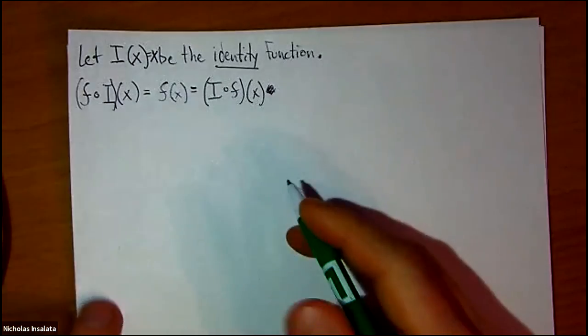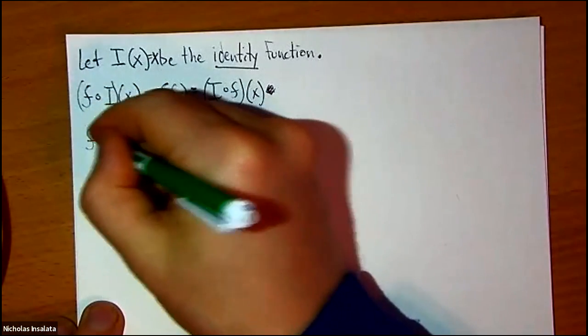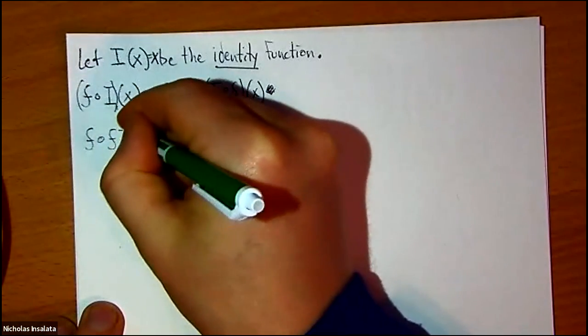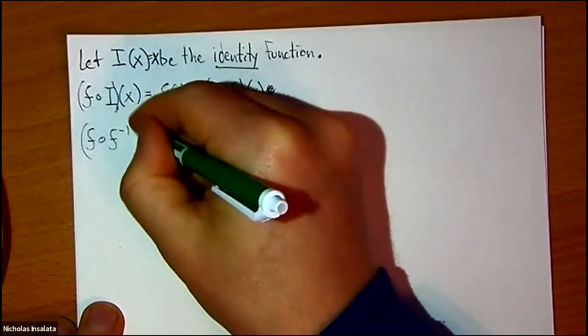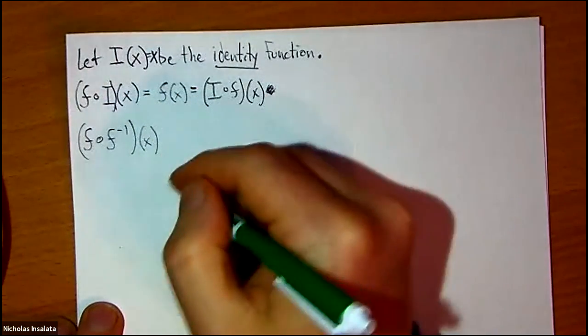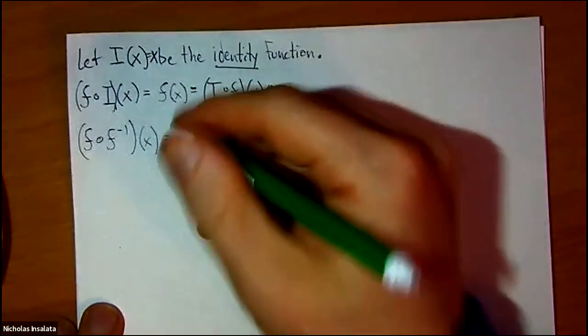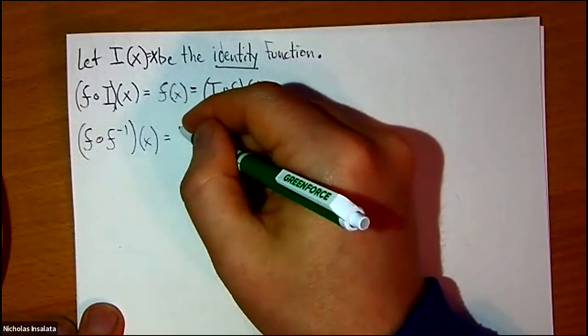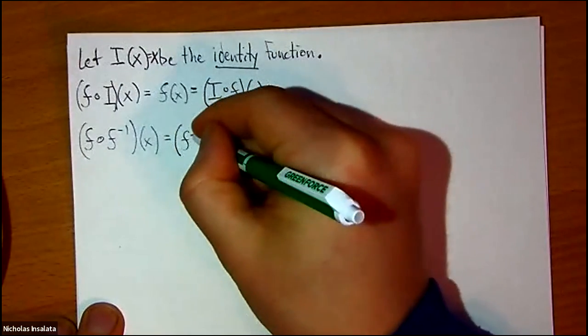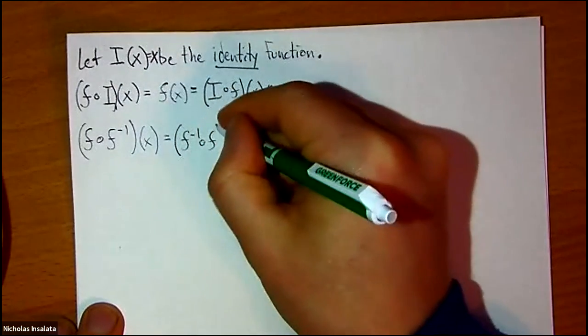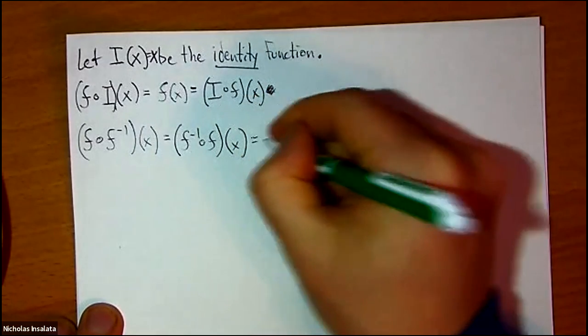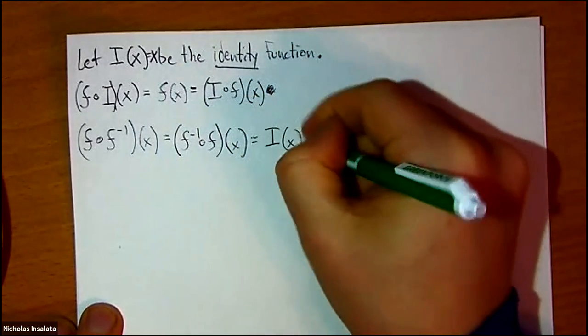Well, what if I compose a function with its inverse? Turns out it doesn't matter which order you do that either, right? So I can also say f inverse of f of x equals the identity function of x, which is just x.